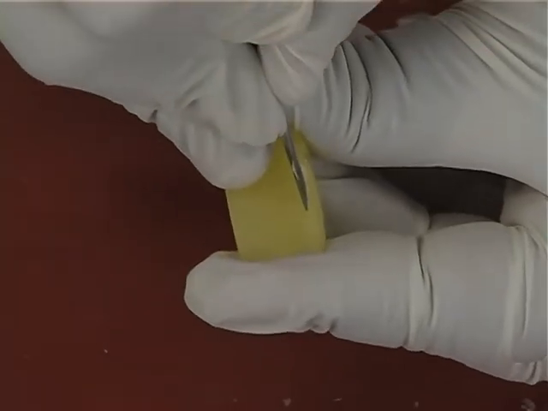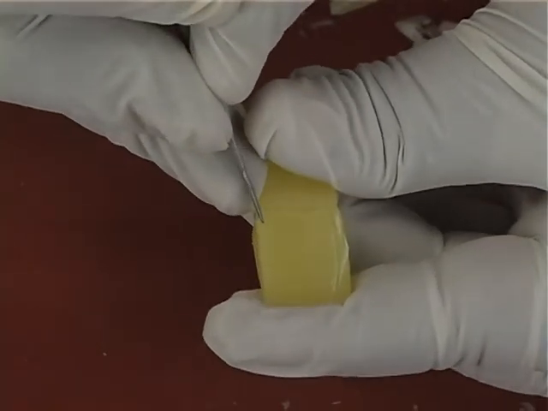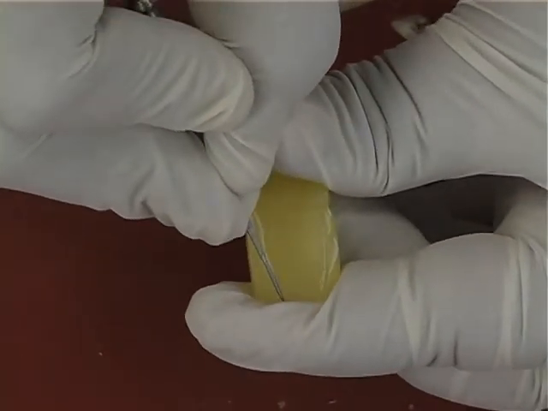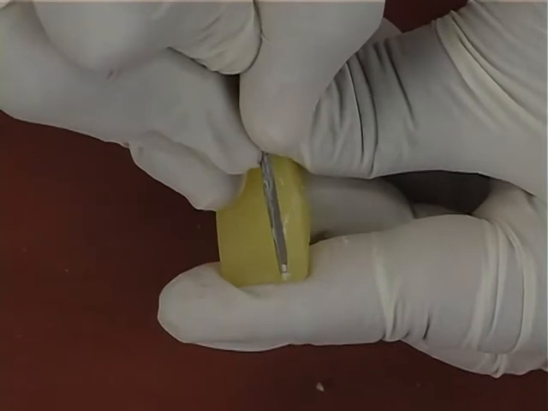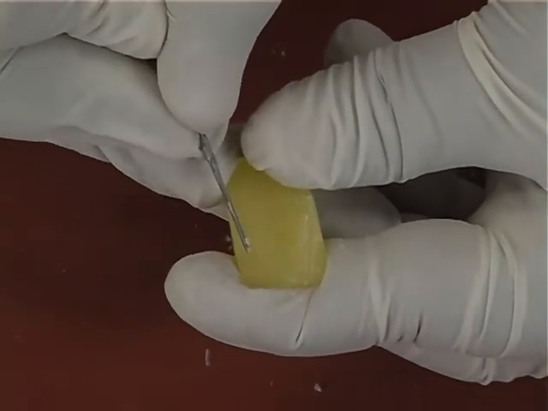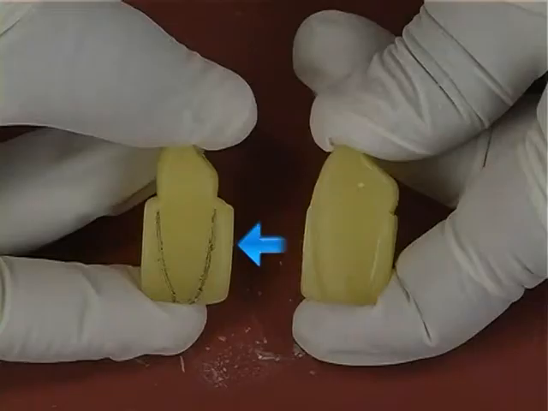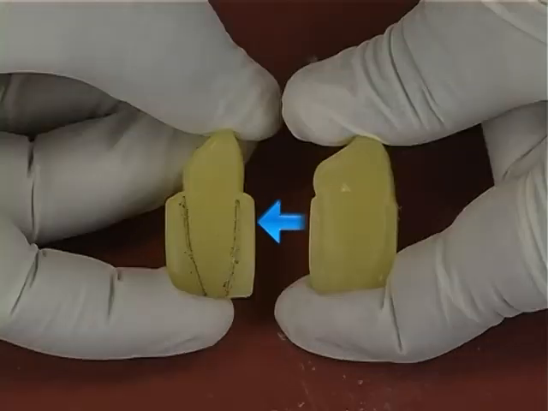Now draw the labial and the lingual outline of the root on the distal aspect of the root part. Similarly, the labial and the lingual outline of the root is drawn on the mesial aspect of the root part. This is the mesial and the distal aspects showing the labial and the lingual outlines of the root.